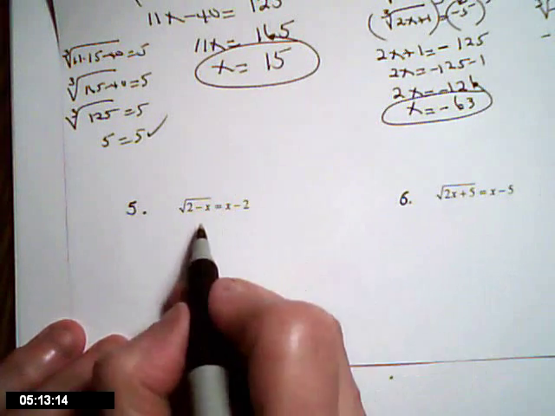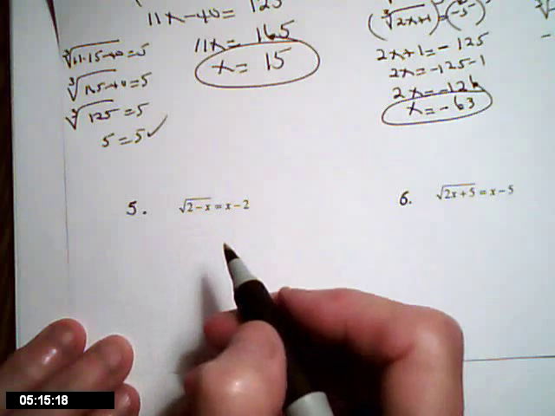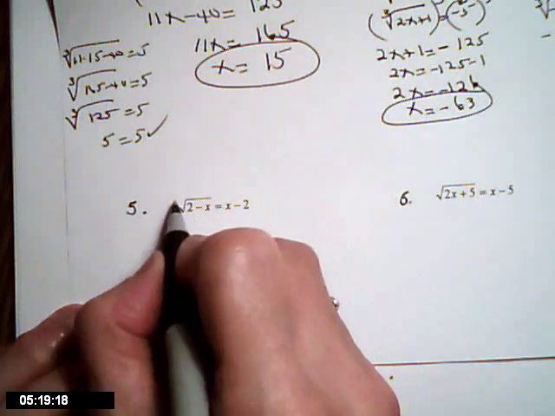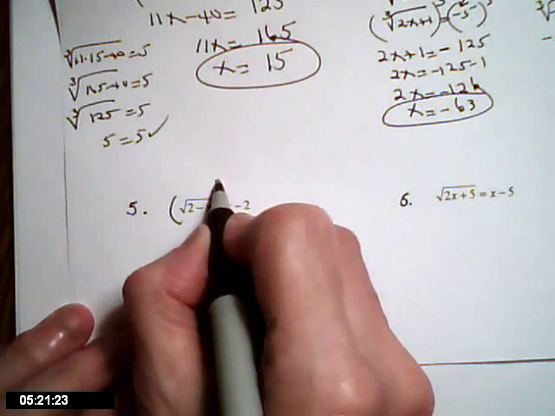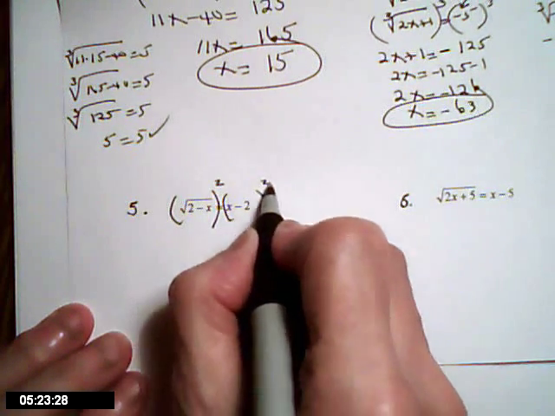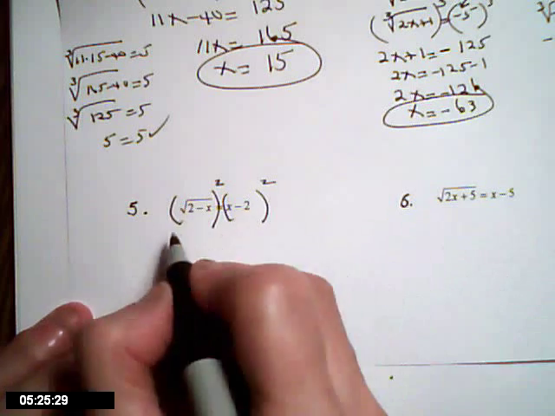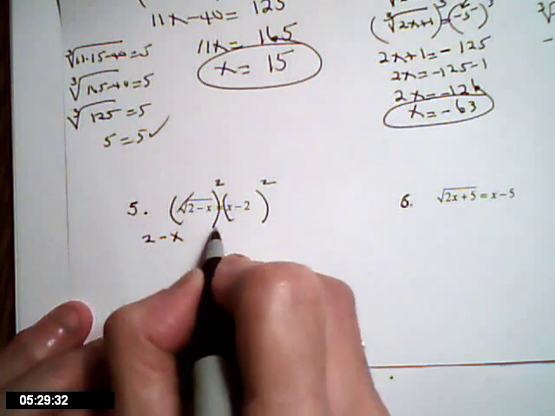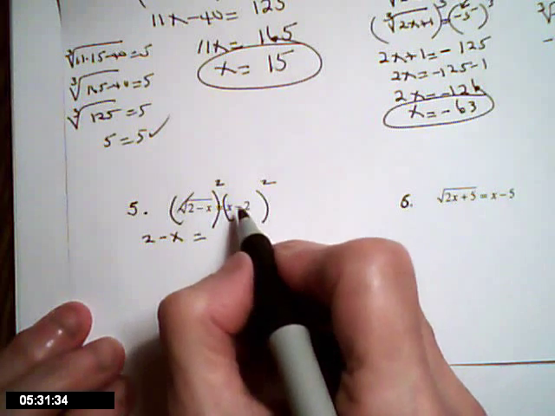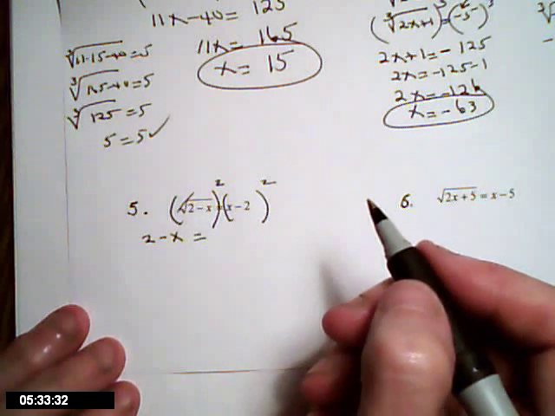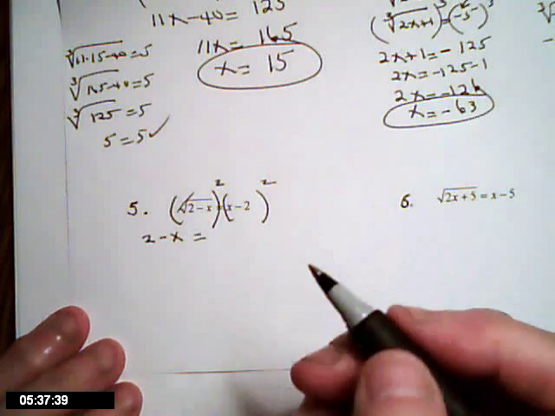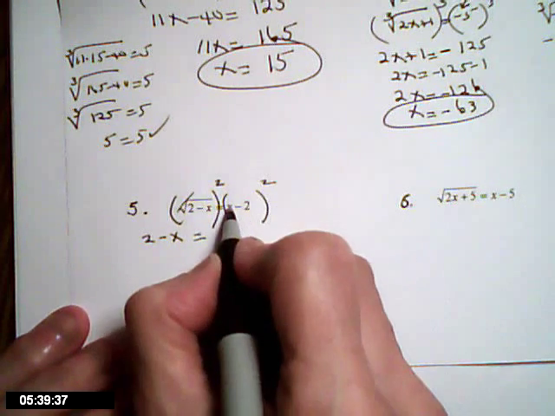I have a radical on one side by itself, square root of 2 minus x, and then I have a binomial on the right side. Now, if you remember, I'm squaring both sides, not term by term, but both sides. If I square this square root, I have 2 minus x. But if you square a binomial, you remember that's x minus 2 times x minus 2, or use the mental method for doing this.